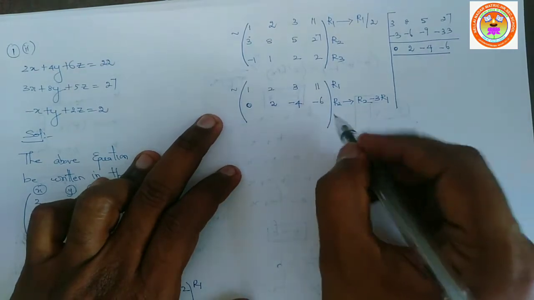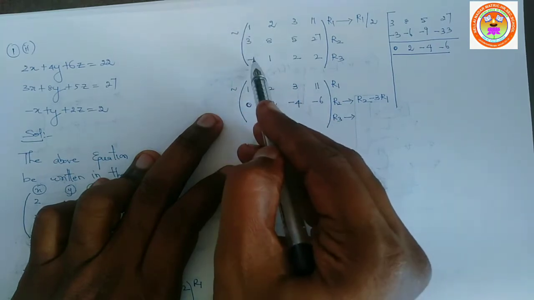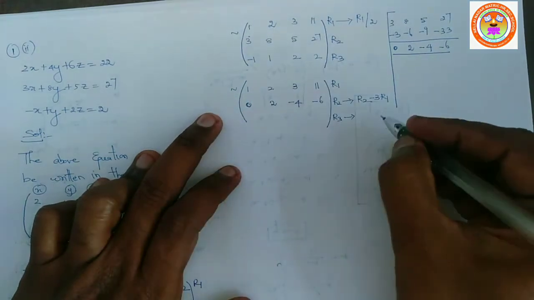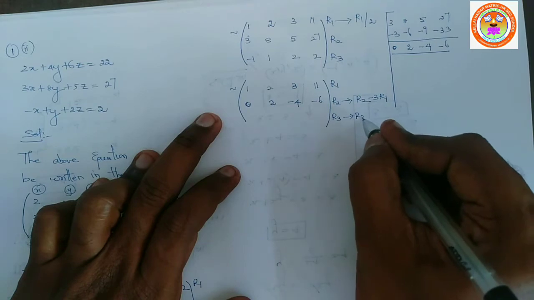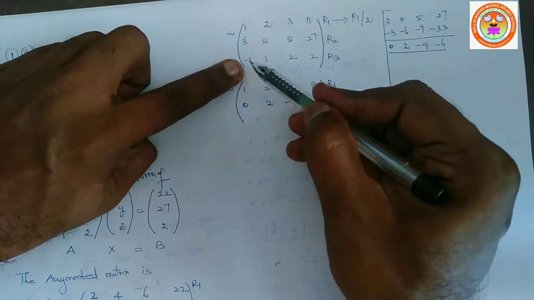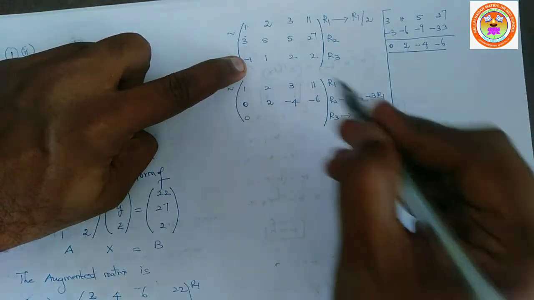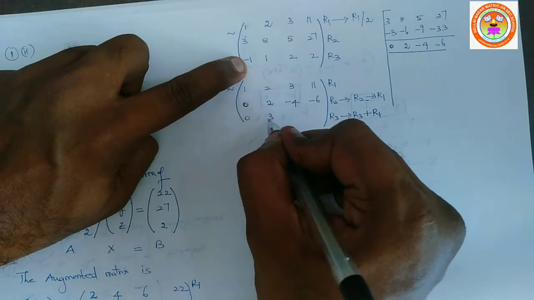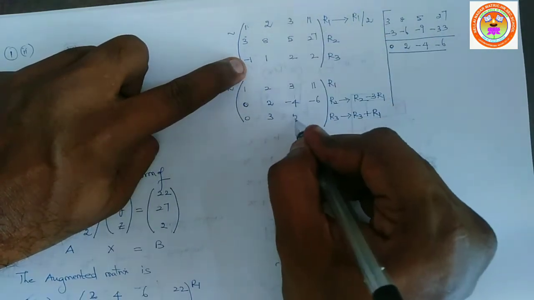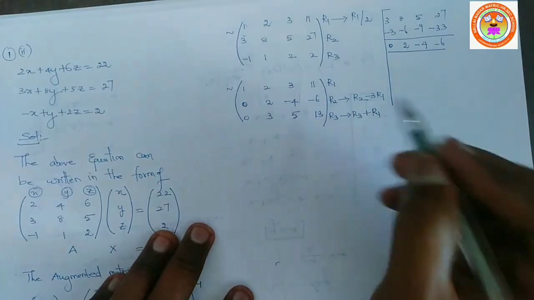Next, R3 tends to, this is plus 1, this is minus 1. Minus 1 plus 1 gives us 0. So R3 tends to R3 plus R1. I need to make addition. Minus 1 plus 1, 0. Addition only, R3 plus R1. 1 plus 2, 3. 2 plus 3, 5. 2 plus 11 is nothing but 13.